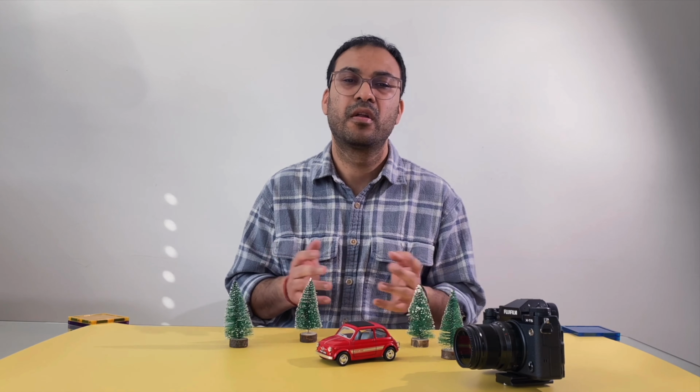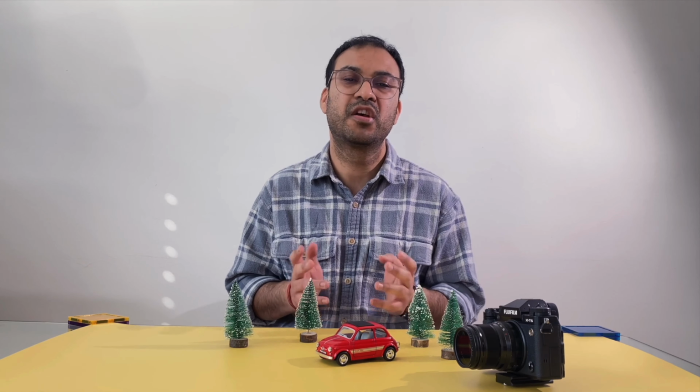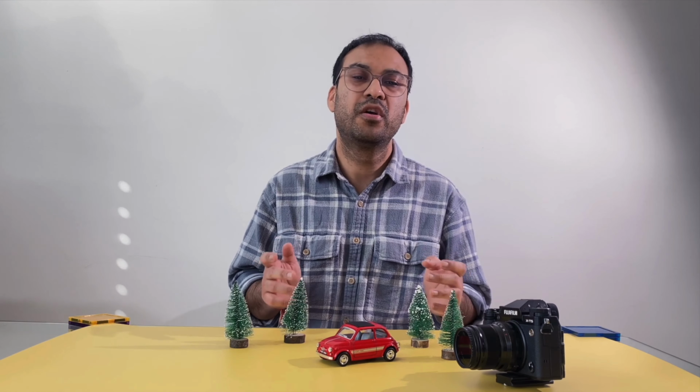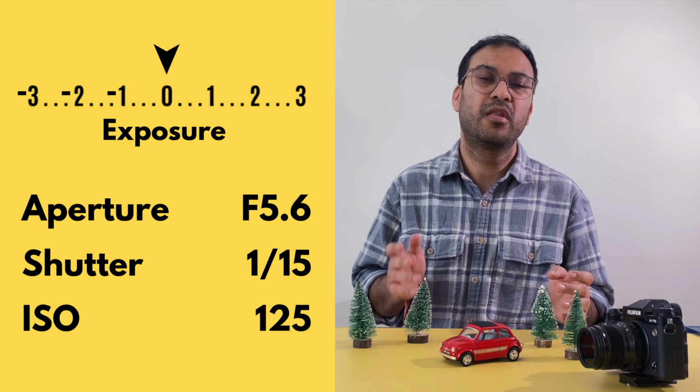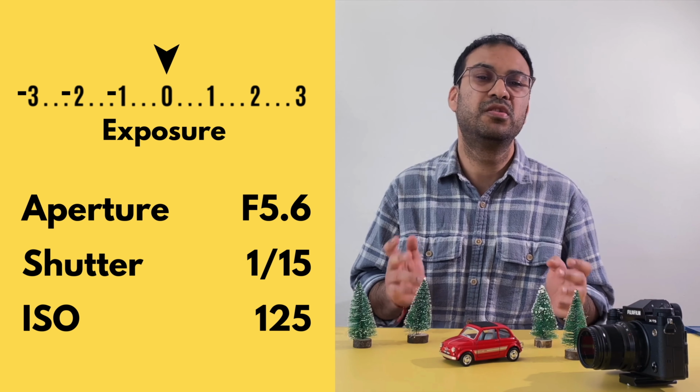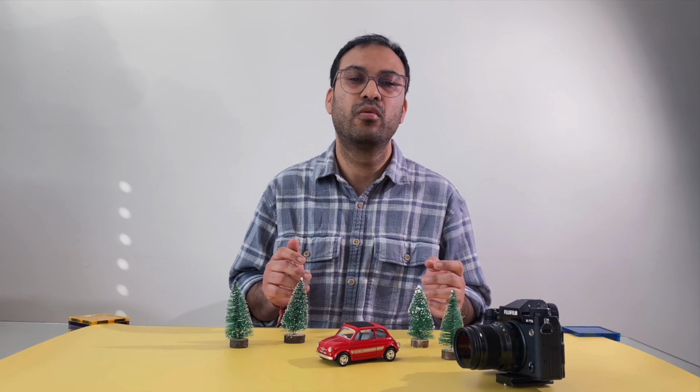So that's it. Now you know how to balance the exposure and get the right amount of light in your photos every time. All we need to do is to change the aperture, ISO, and shutter speed in order to bring that arrow on the exposure meter towards zero. That is all we need to do.